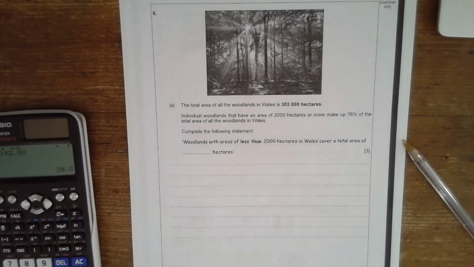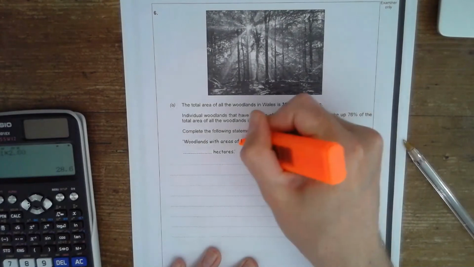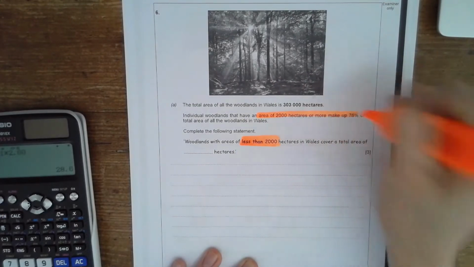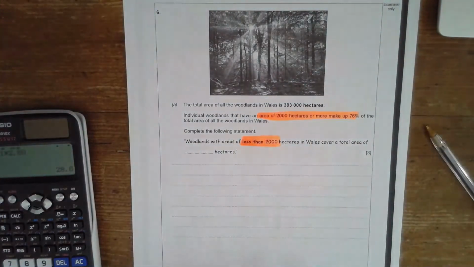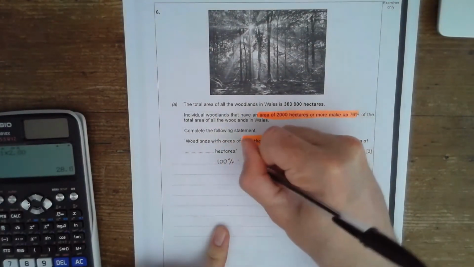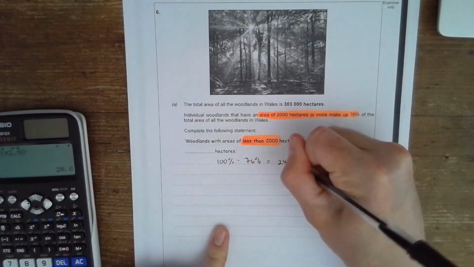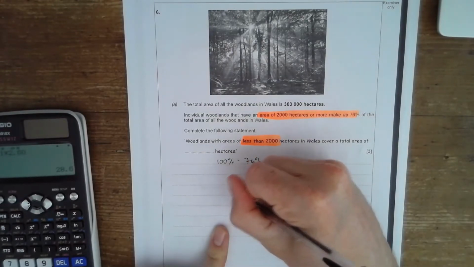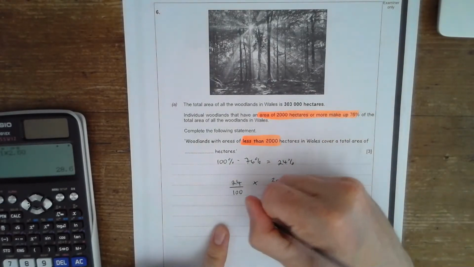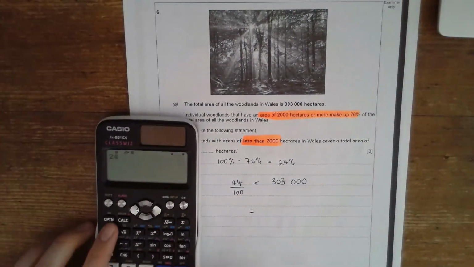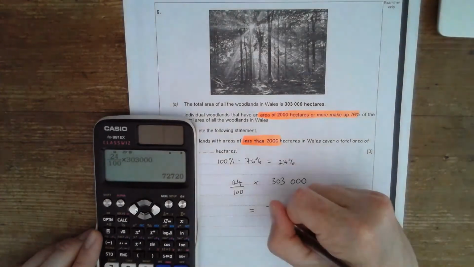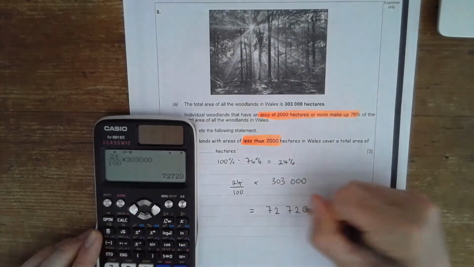Now, the one thing to notice here is they put this in bold. It says less than 2,000 hectares. And if I come up here, it says the area of 2,000 hectares or more make up 76%. Well, in that case, the areas that make up less than that must be 100% take away the 76%, which is 24%. So it's going to be 24% times by 303,000 to work out the area of those woodlands. So 24 out of 100 times by 303,000 is 72,720.